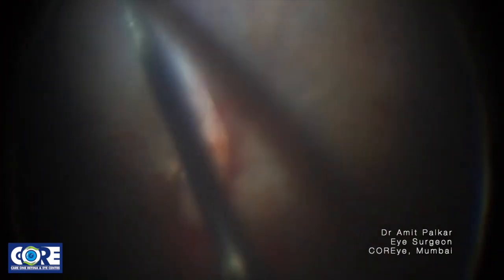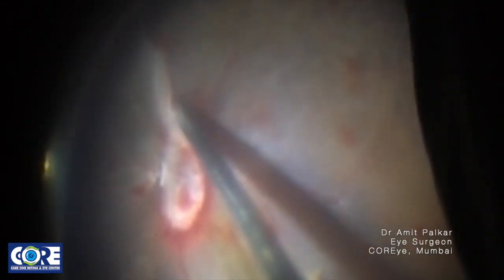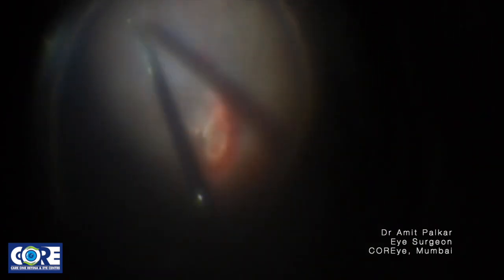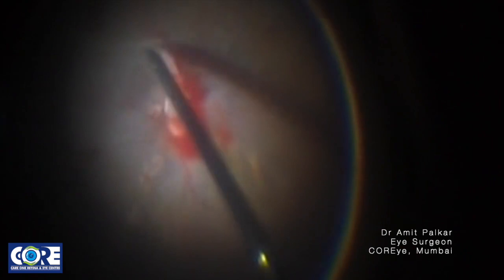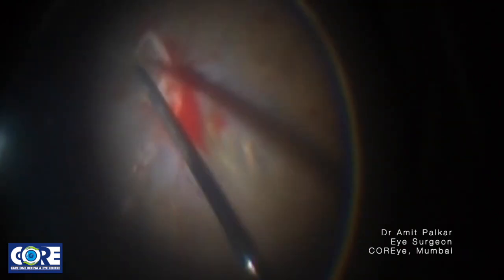And now inferonasally, the hyaloid needs to be separated. So we go back again on the wide field lens to tackle the hyaloid and reduce the anterior posterior traction so that we don't have any peripheral breaks.